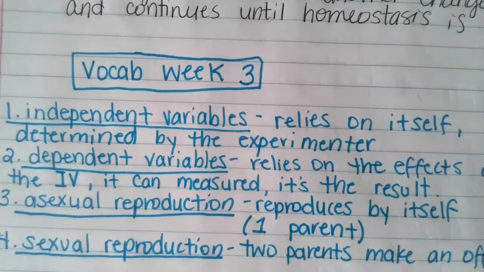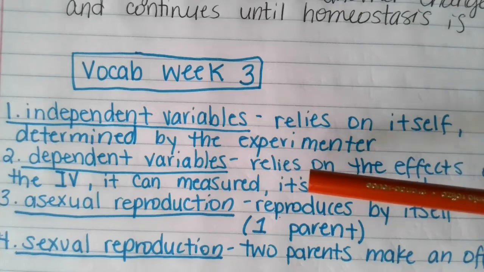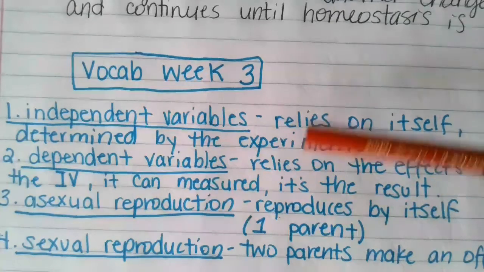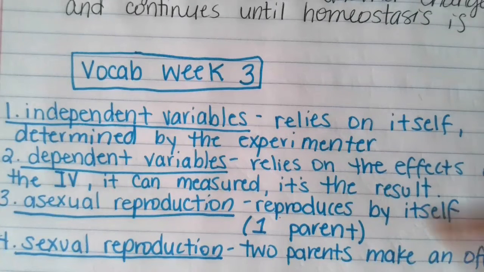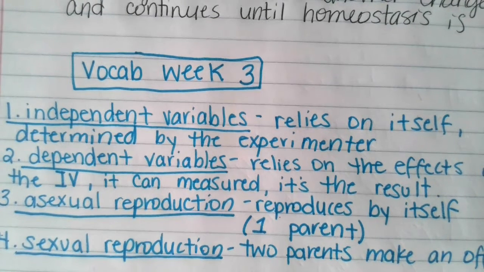Okay? So we're not going to use the word change when we're talking about variables because it gets very confusing. It's just something determined by the experimenter. A dependent variable relies on the effects of the independent, the IV. It can be measured. It's the result. So the thing we're measuring in this is your height. Your height depends on how old you are. You're not going to be 6 foot tall at the age of 2 unless something is wrong.